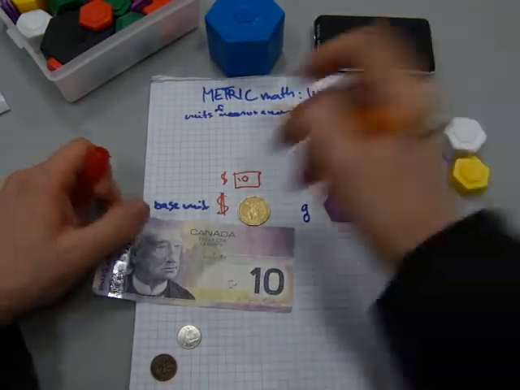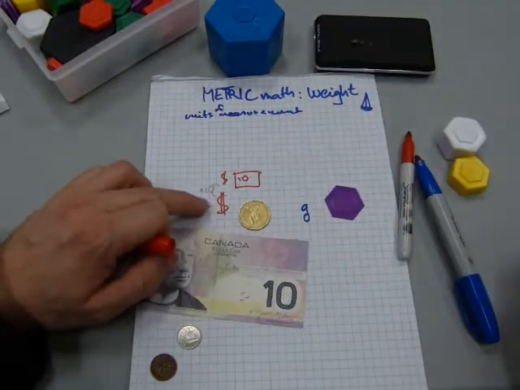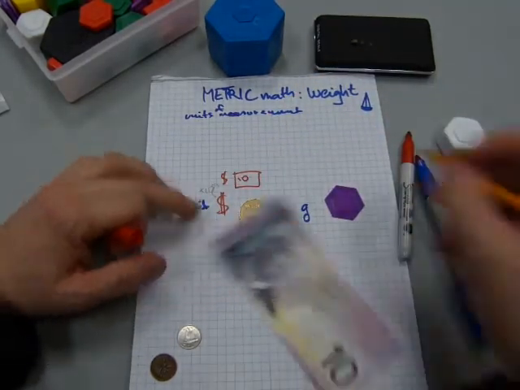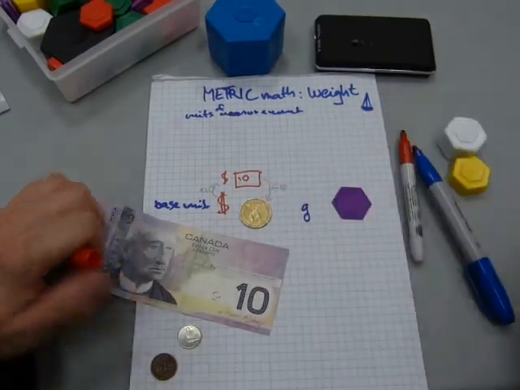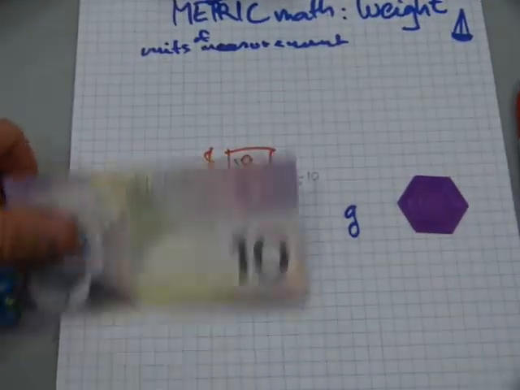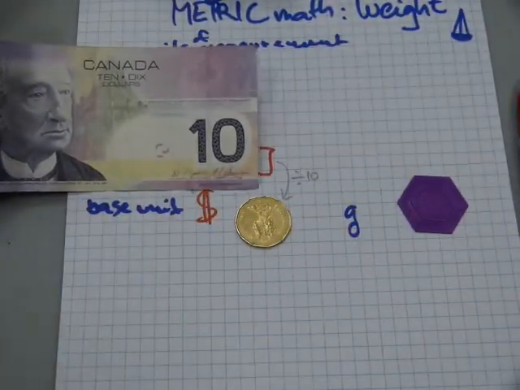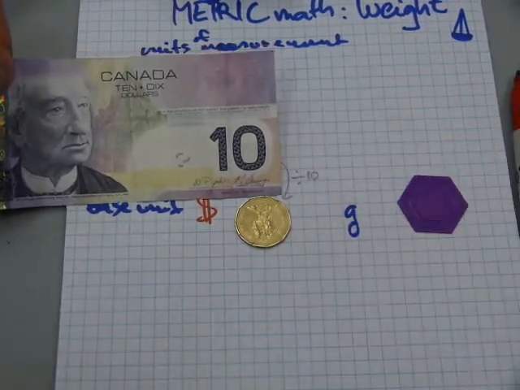And we know that the exchange rate is 10. So 10 times this equals that. Or, when you exchange a $10 bill, you're going to get $10 in exchange.